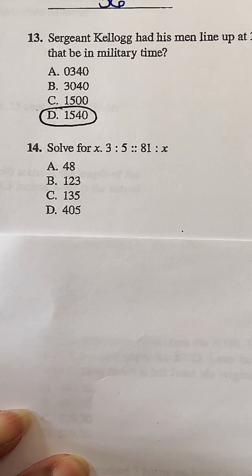Okay, so let's keep it going. So we're going to solve for x. Sometimes you're going to see these colons and you're like, what's happening here? Okay, 3 to 5, 81 to x.